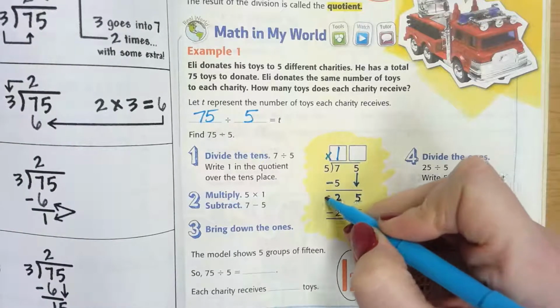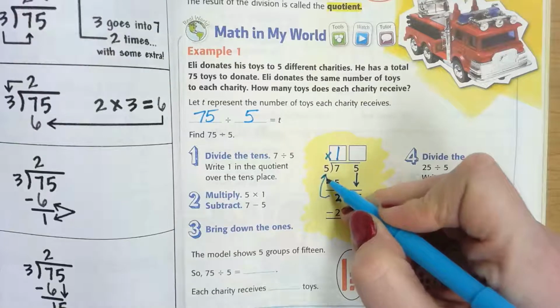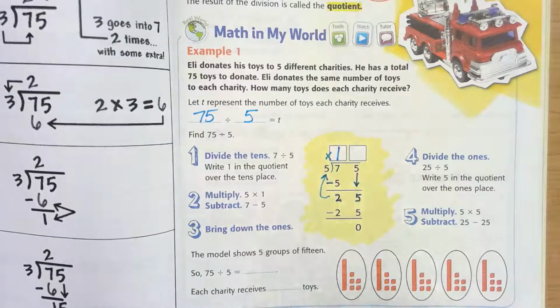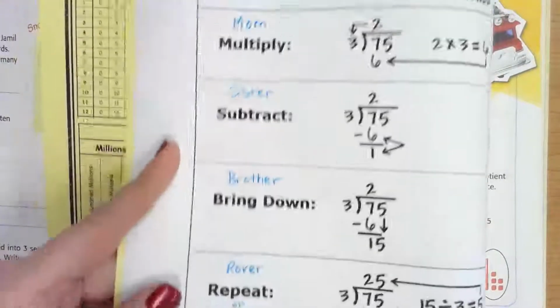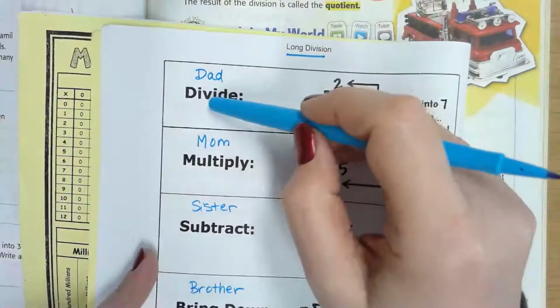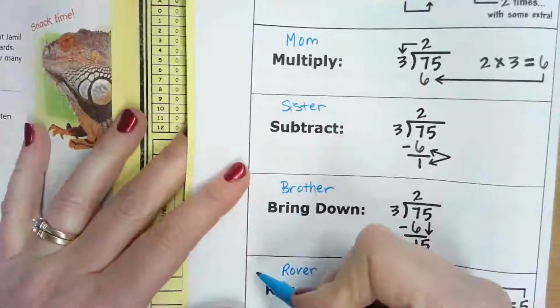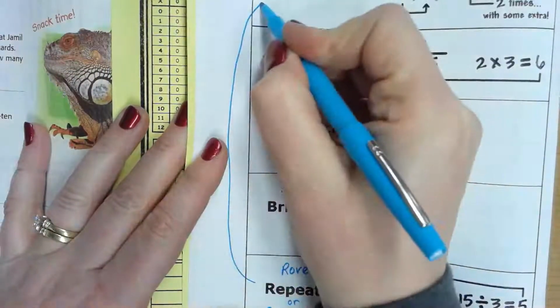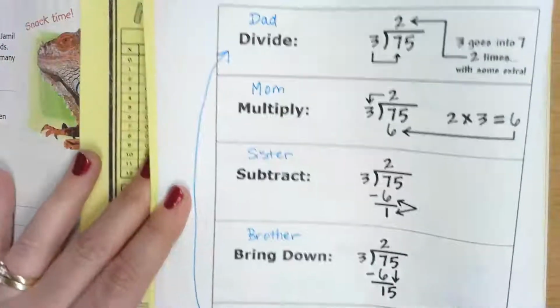Rover repeats. So we're going to take the 25 back up to the 5 that we started with. So Dad can divide again, right? So we went through all of these steps. Dad, Mom, sister, brother, Rover repeats. That means we go back up to Dad. So when Rover repeats, that means we have to start our process all over again.